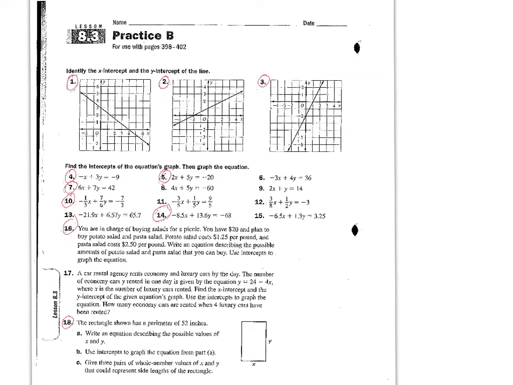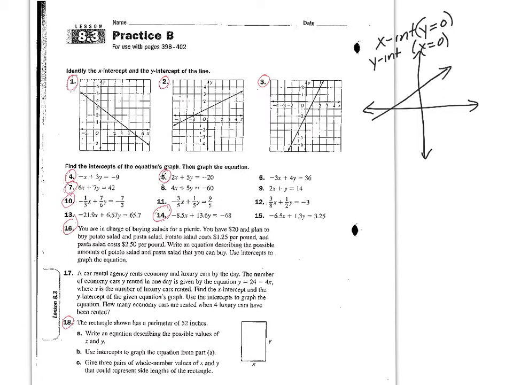Okay, so yesterday we talked about the x and the y-intercept. Remember, the x-intercept is where the line crosses the x-axis and the y-intercept crosses the y-axis. And what we always know about every x-intercept is that y equals 0. Every y-intercept, x is going to equal 0. Okay, so let's just say I had one that looked like this.